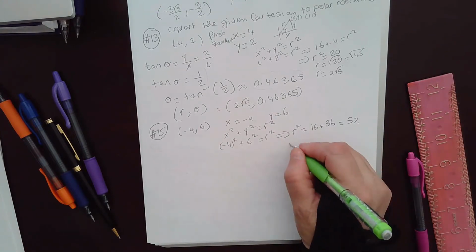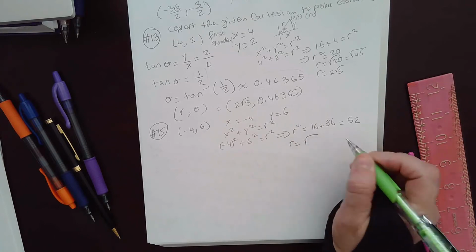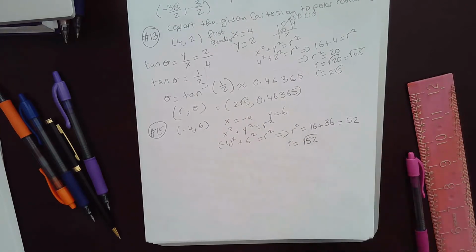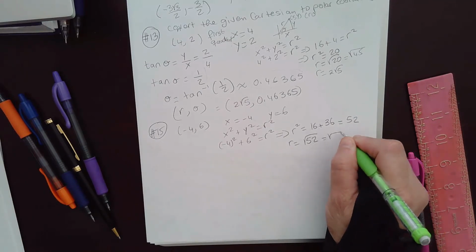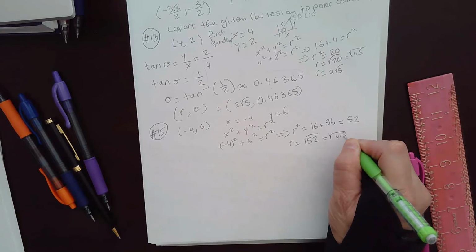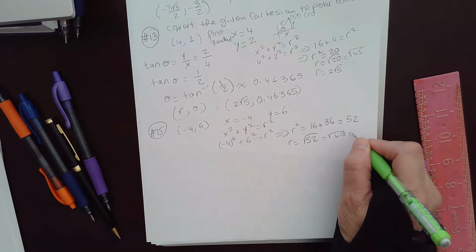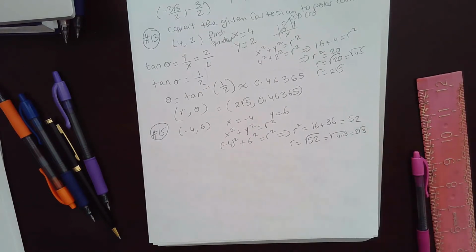And we don't care about r squared, we want r. So we take the square root of 52. So 52 is 4 times 13. So 4 comes out as 2 rad 13. So we have r. And now we can find theta.